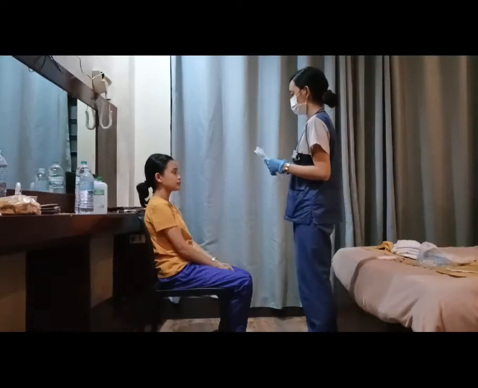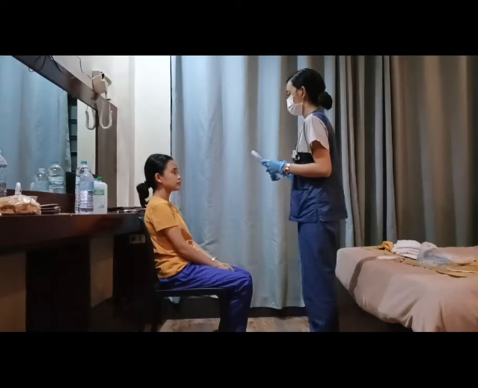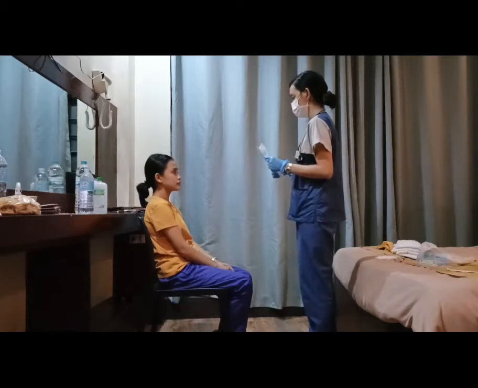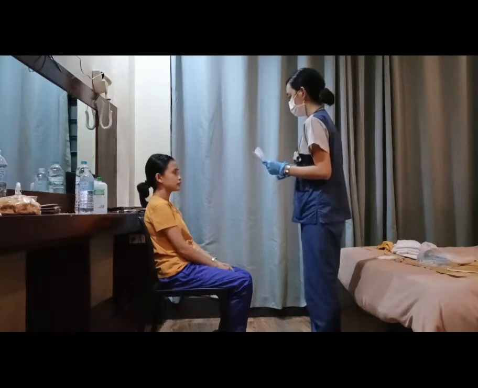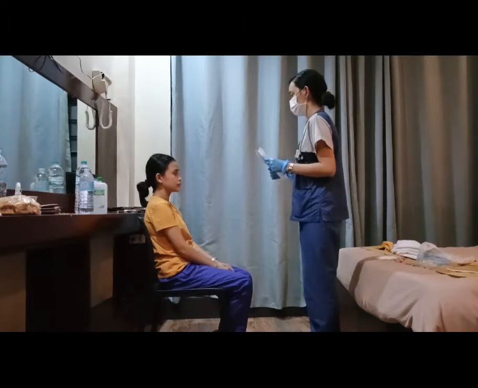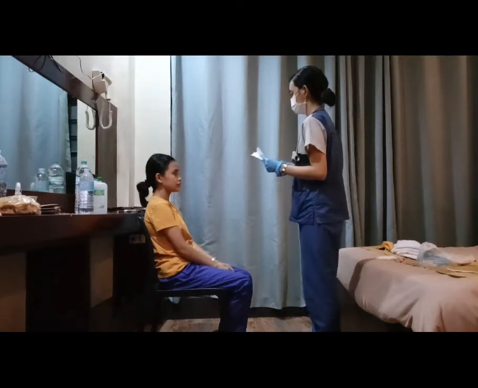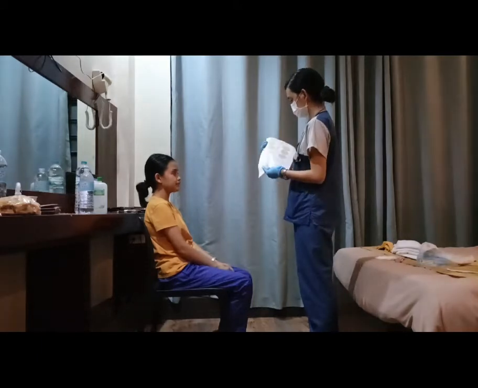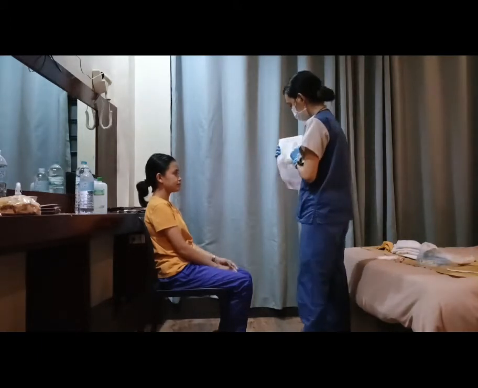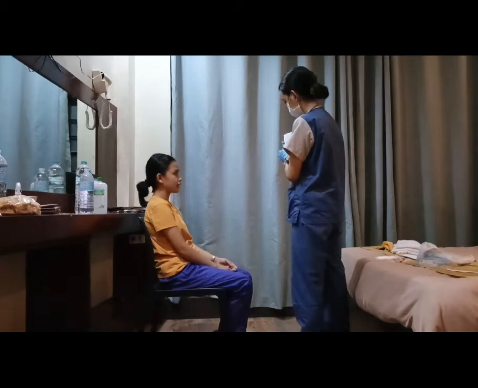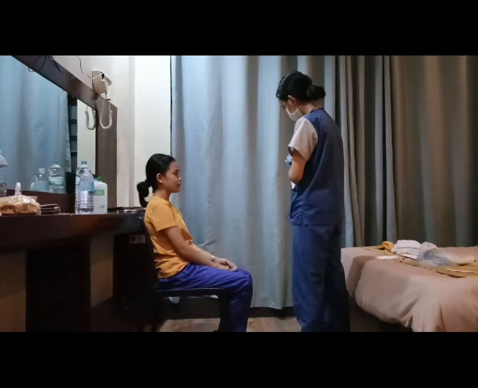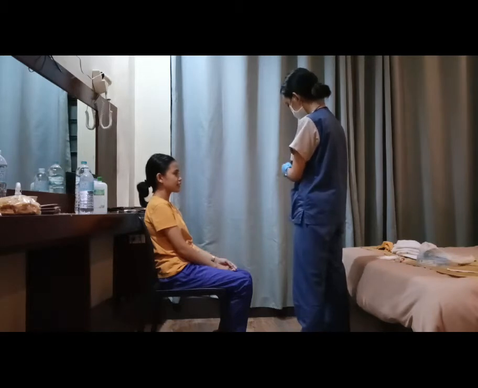So for the assessment of your color vision, I have here an Ishihara plate to test your color vision. And all you have to do, ma'am, is to state the numbers that are highlighted in your sight as you look at these plates. So are you ready, ma'am? Yes, ma'am. 25, 29, 45, 56, 6, 8.